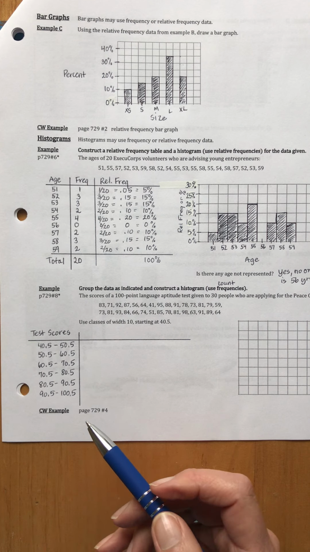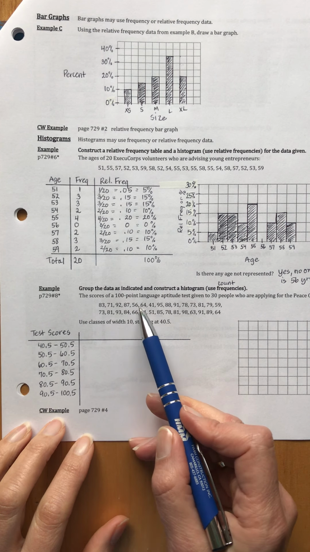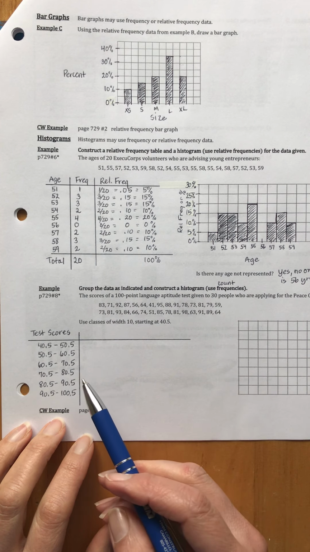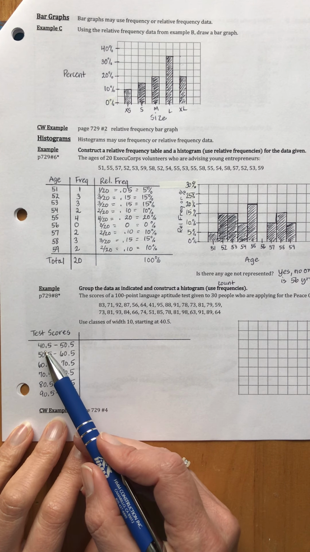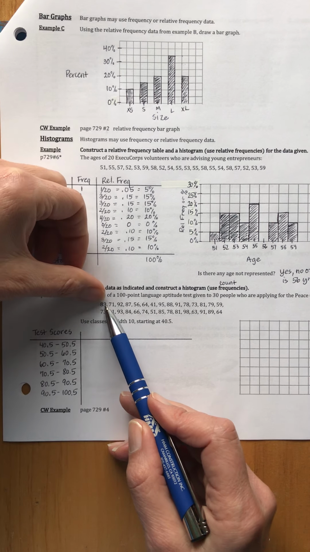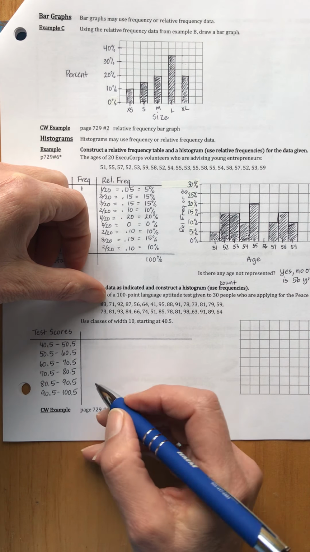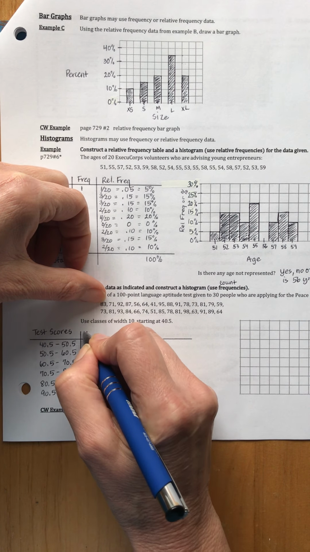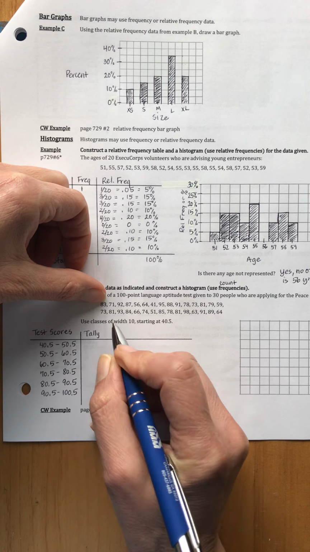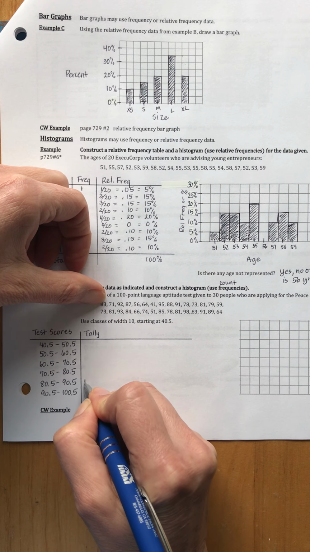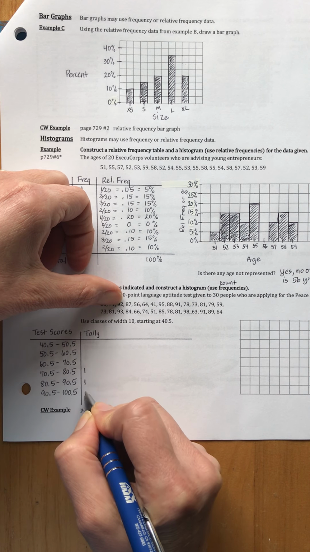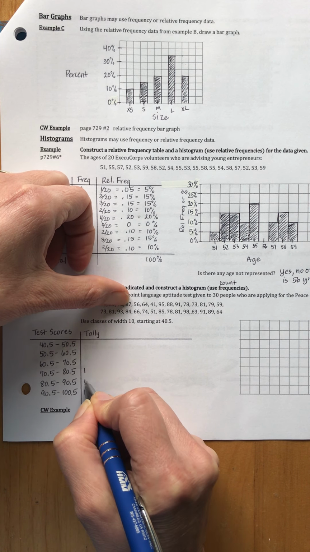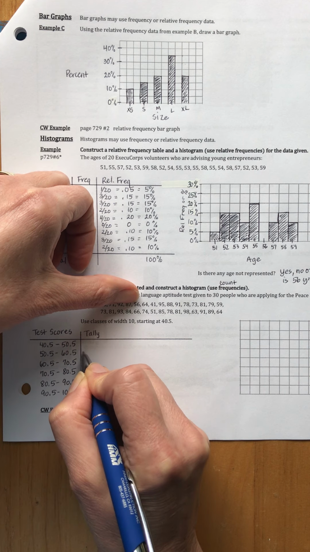Here it's going to be kind of hard. You could go through and count all the 40s and count all the 50s if you wanted to. Or you can go one by one and tally it up. We haven't tried a tally yet, so let's try a tally. So 83 would go here. 71 will go between 70 and 80. 92 down here. 87, 56, and so forth.